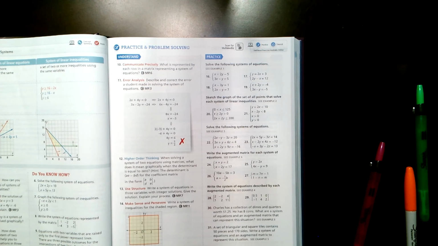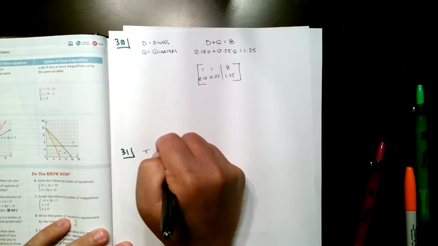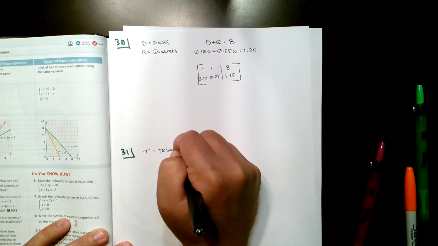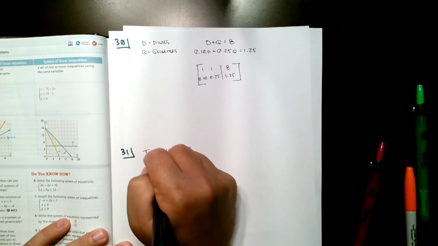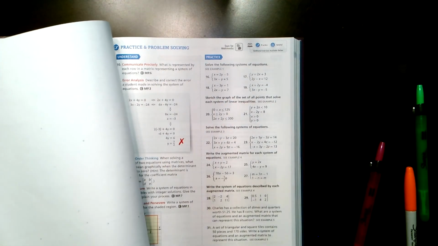31, a set of triangular and square tiles contains 50 pieces and 170 sides. Write a system of equations and an augmented matrix to represent this situation. So super similar to what we were talking about just a little bit ago. Same type of problem. You're just going to create the system and then create an augmented matrix. The first thing it's saying is the triangular and square tiles. So I'll go ahead and use T and S. That just makes sense in my head.